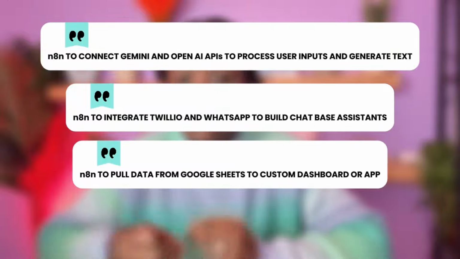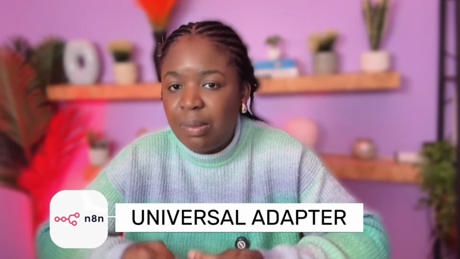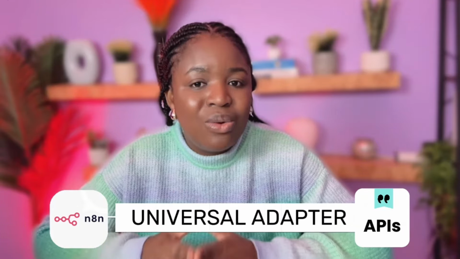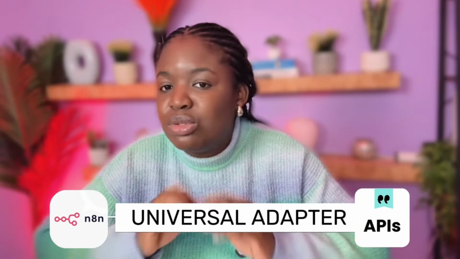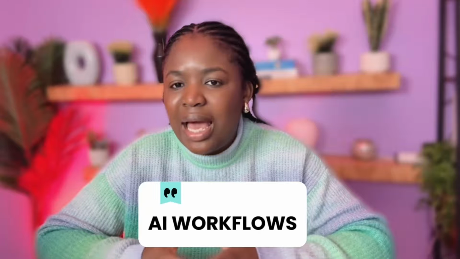used n8n to pull data from Google Sheets and push it to a custom dashboard or app, and even interact with AWS, Notion, or Slack APIs to sync data across systems. So essentially, n8n acts as a universal adapter. If a platform has an API, then you can plug it right in. And since you can host n8n yourself, you don't have to worry about exposing sensitive keys or sending data through third-party servers. Now let's talk about AI workflows.